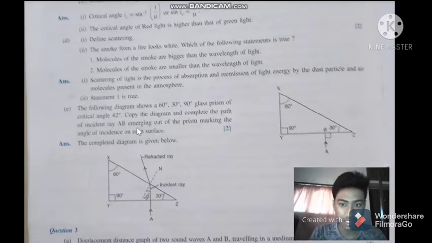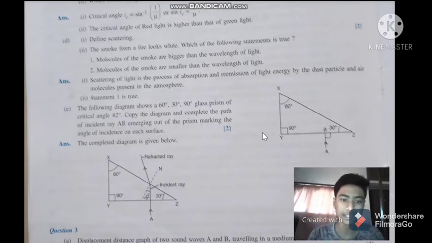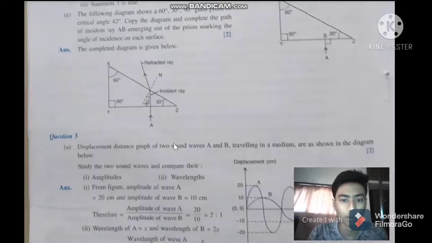So let's proceed. Now this question is very much understandable. The question states: the following diagram shows a 60-degree, 30-degree, 90-degree prism made of material with critical angle 42 degrees. Copy the diagram and show the path of the incident ray AB which emerges out of the prism, marking the angle of incidence at each surface. Now you see here, this is the perfect completed diagram of this.